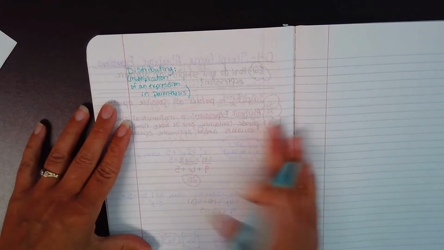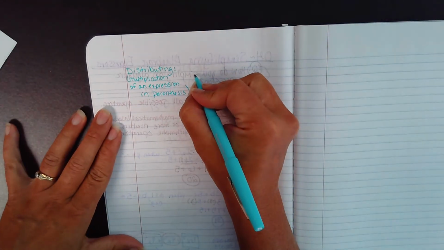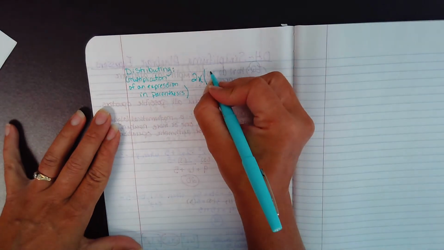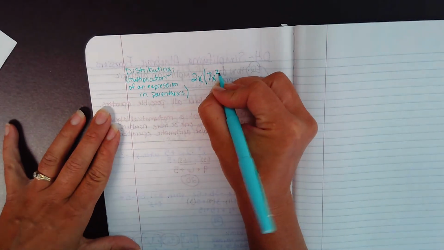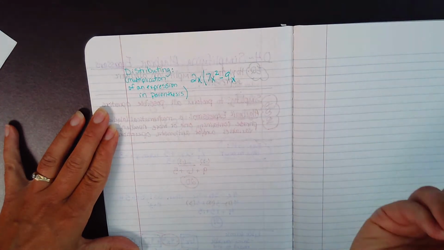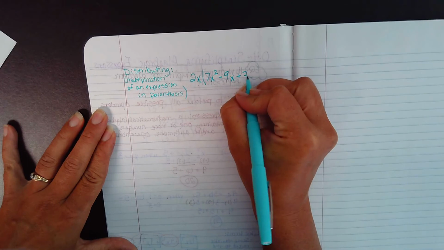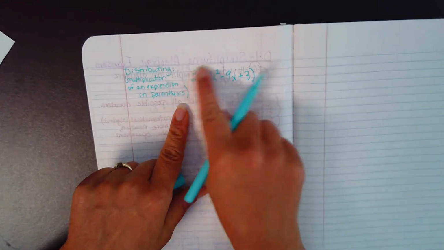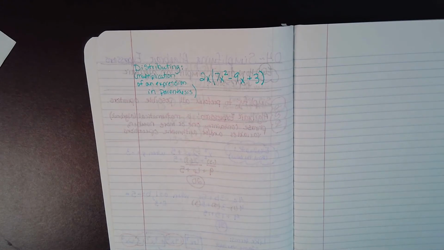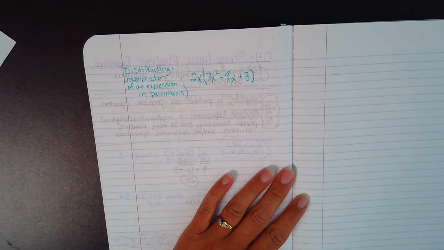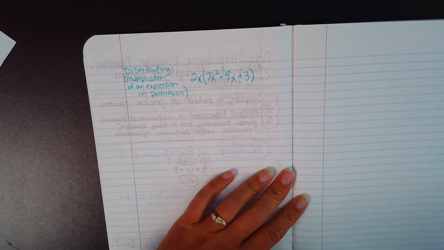Okay. So for example, let's say I had 2x times 7x squared minus 9x plus 3. And so this is what's inside my parentheses, and I'm distributing. Now, according to order of operations, we would do what's inside the parentheses first. The problem with this is that I don't know the value of x, so I don't actually know the value of what's inside the parentheses. That is why we use the distributive property.